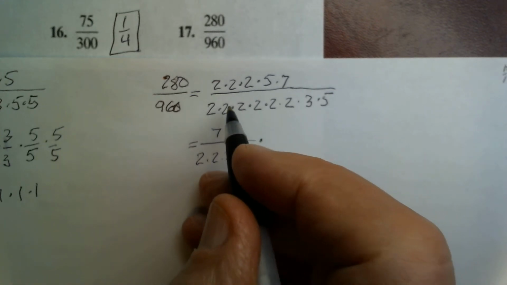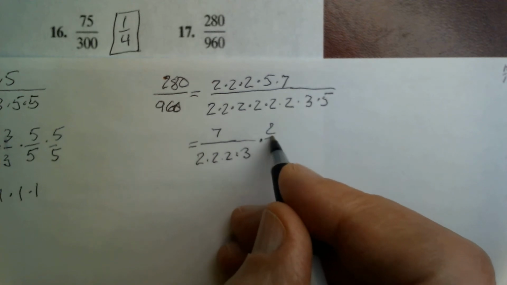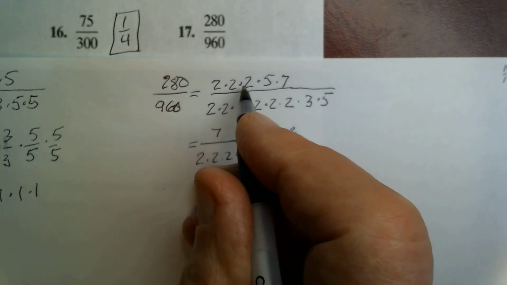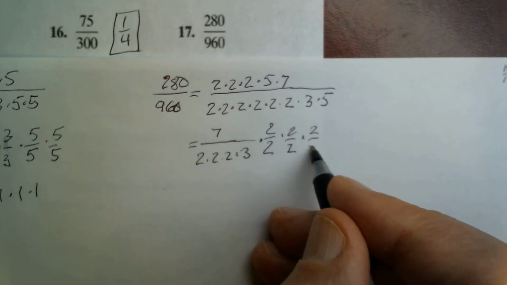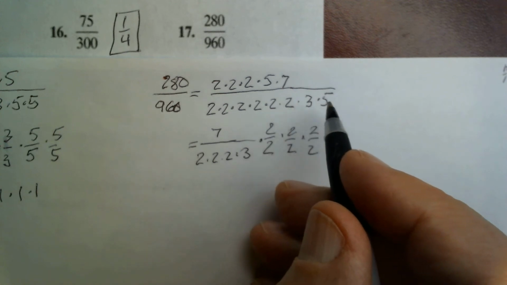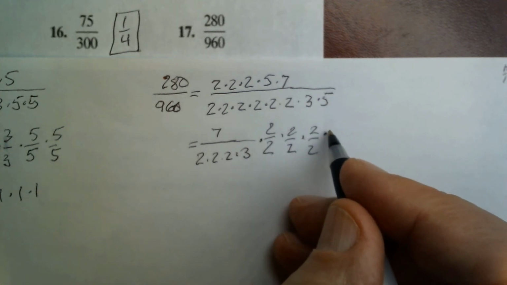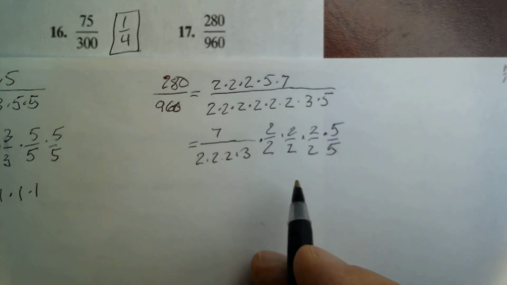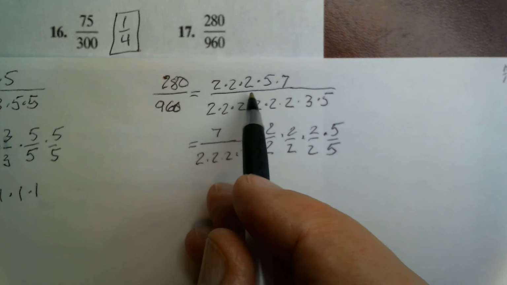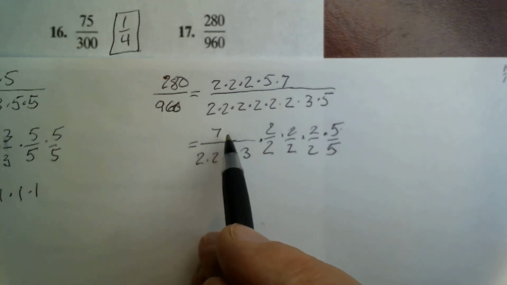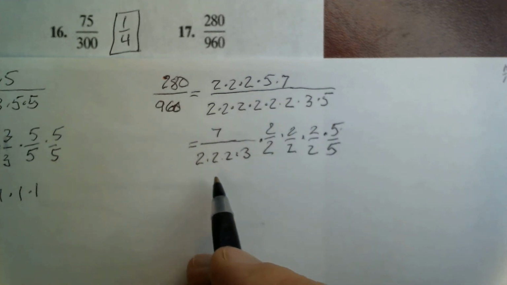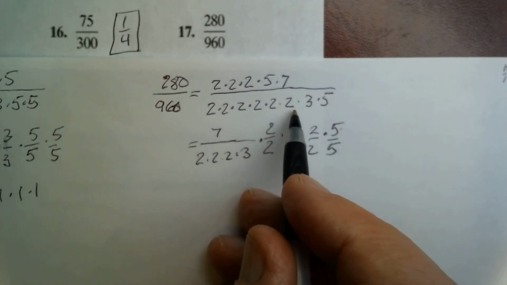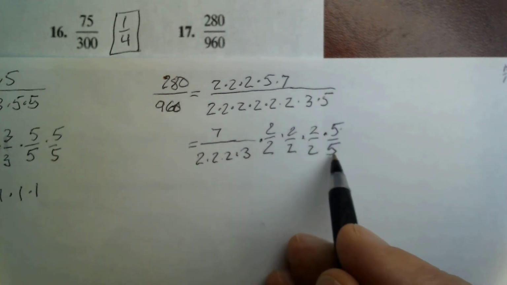So then we have 2 divided by 2 times 2 divided by 2 times 2 divided by 2 times 5 divided by 5. So let's count all the factors. There are 1, 2, 3 2's, and 1 5, and 1 7. So we've got all the factors in the numerator. In the denominator, we have 1, 2, 3, 4, 5, 6 factors of 2, 1 factor of 3, and 1 factor of 5.